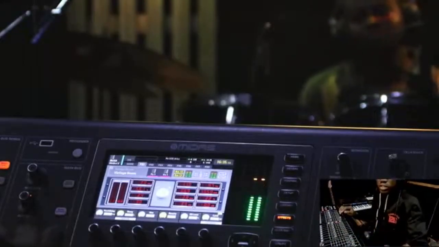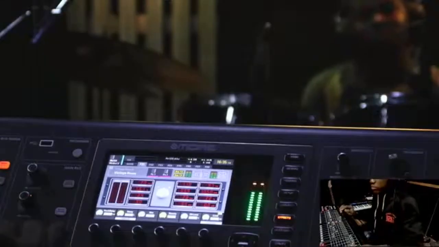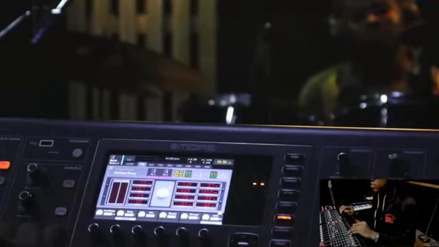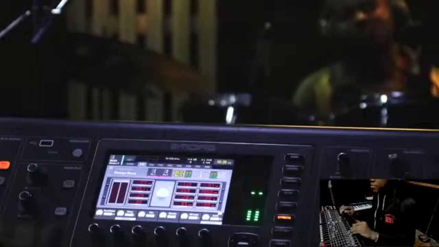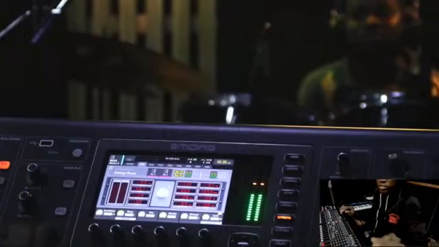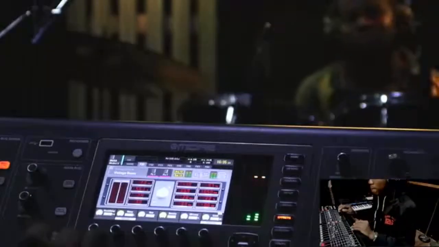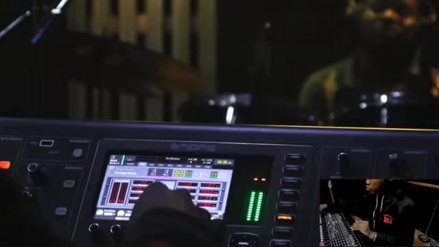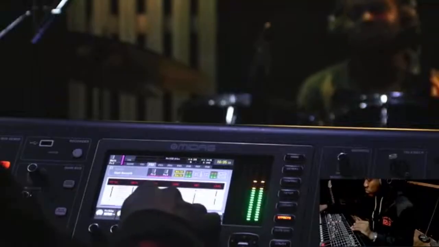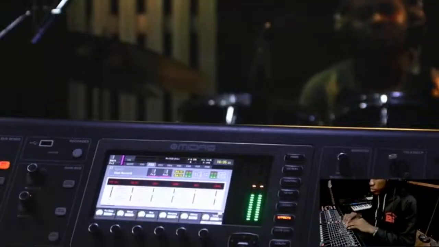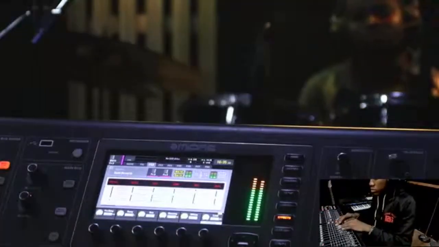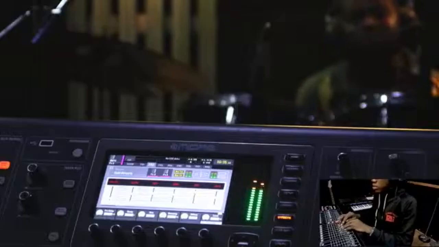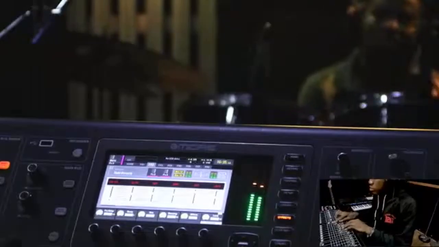Let's check the kick. Can you hear the kick? Well, no reverb. Yeah, there's no reverb on the kick. So there's reverb on the snare, then reverb on my toms too. Check on my toms, and on my cymbals too.